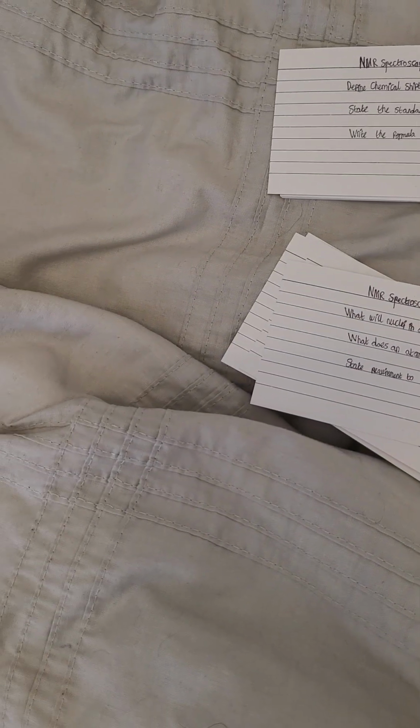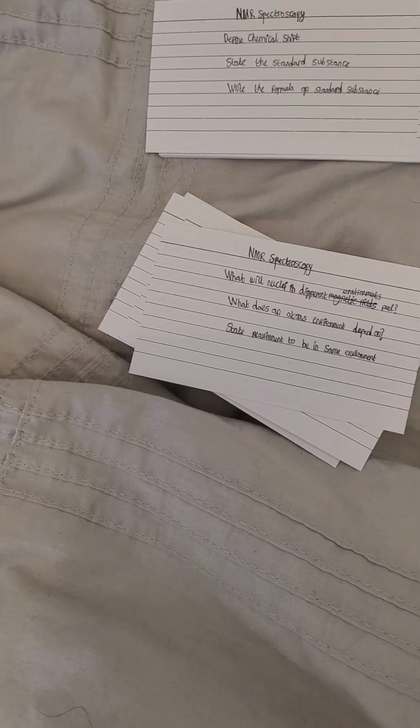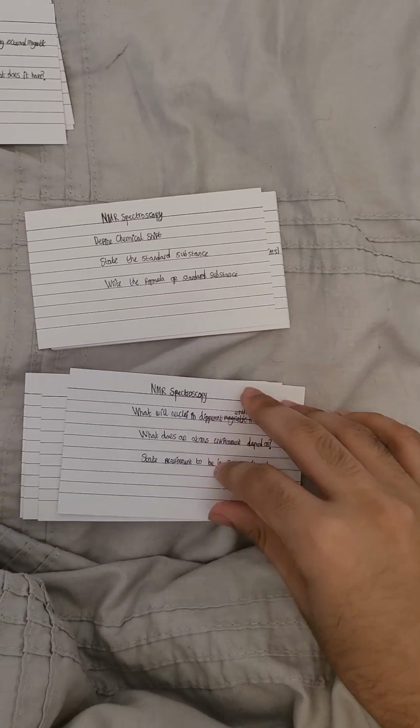And now I don't think the rest of this is on the specification. It really is not. No, it's not. Well, nuclei in different environments.